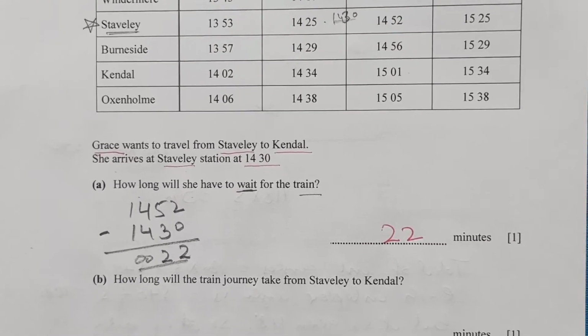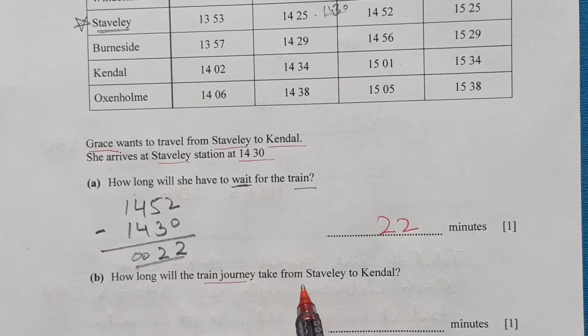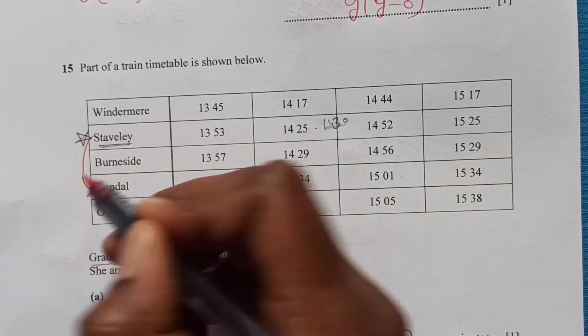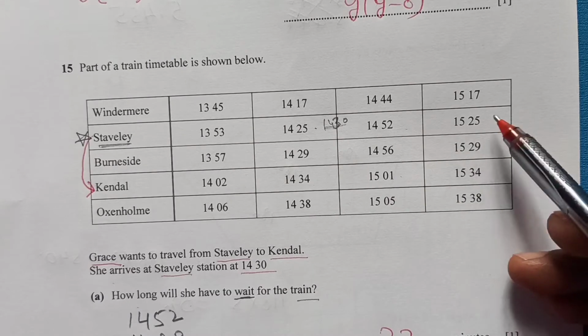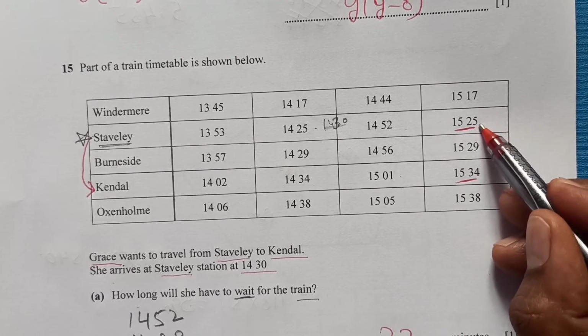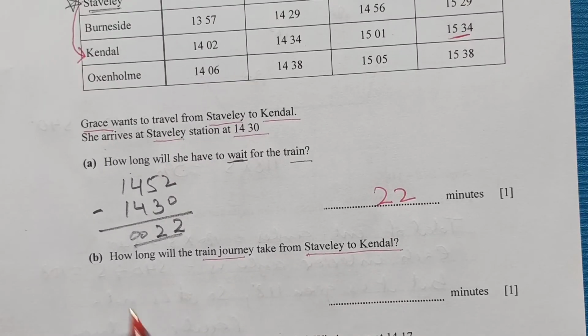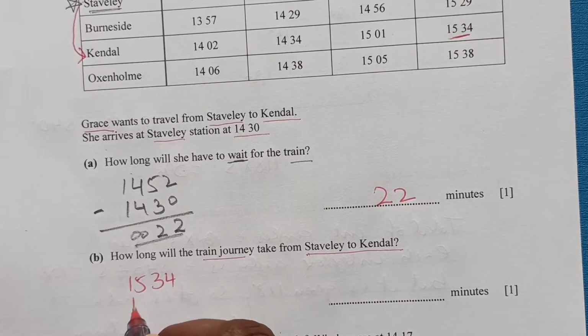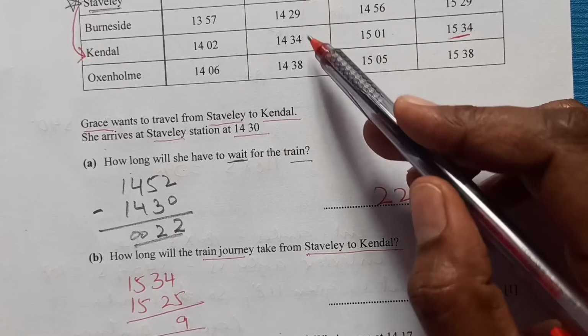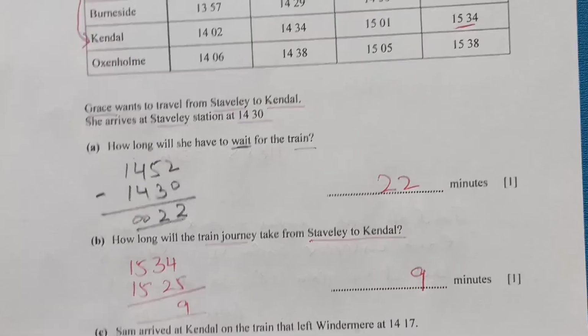Now next, how long will the train journey take from Stavely to Kendal? So we are looking from here to here. You can subtract any of the times. So let's say we subtract this one and this. 15:34 minus 15:25, so this is 9. So the final answer is 9 minutes, right? You can choose any of these times, and you will get the same answer.